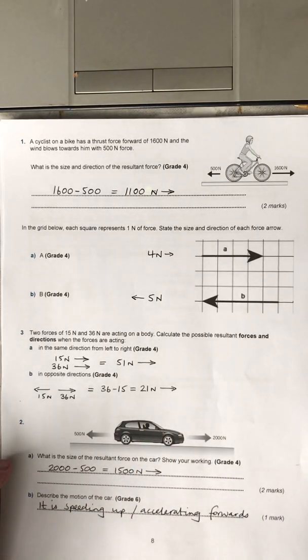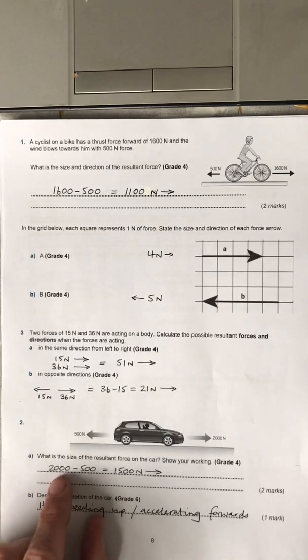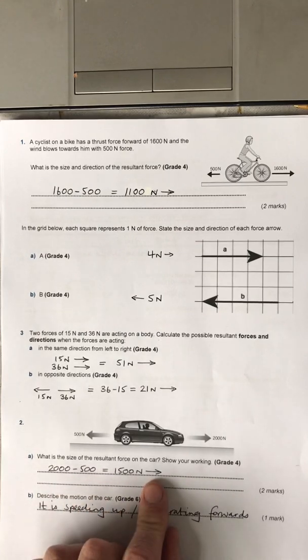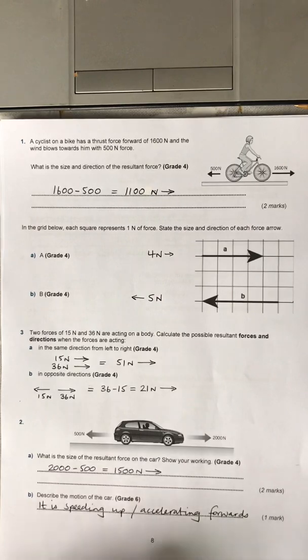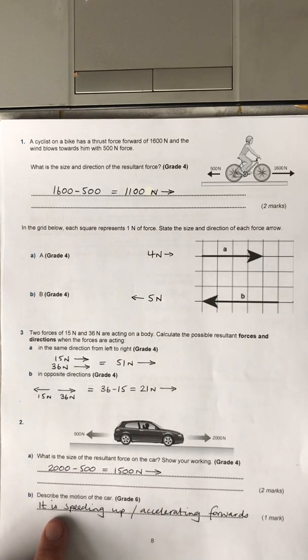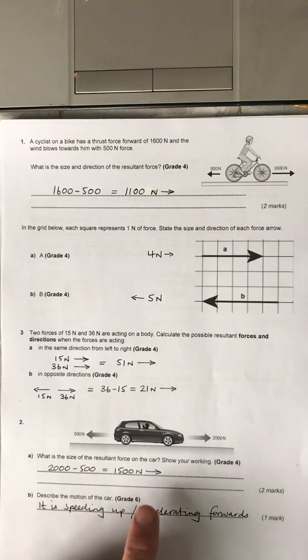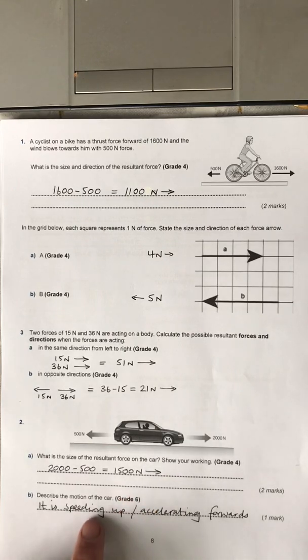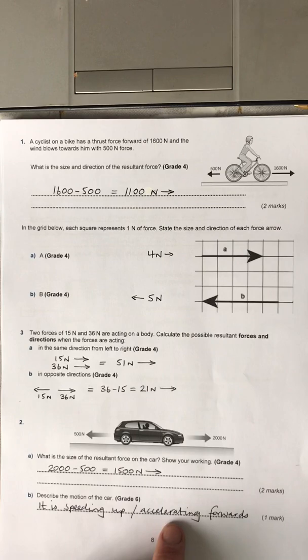Question 2. A. What is the size of the resultant force on the car, showing your working? Again, it's the difference between these two, and the largest force gives you the direction. So 1500 newtons to the right. Describe the motion of the car. Because the forces are unbalanced, the car is going to be speeding up or accelerating. And again, mention the direction.